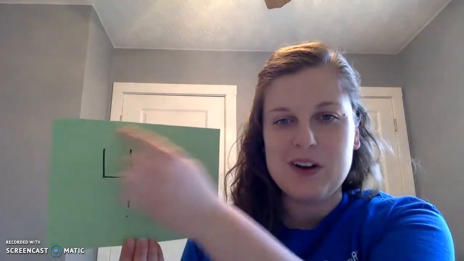Now with your number 40 in the air, go ahead and circle the digit in the tens place. So which digit is in the tens place? So we would circle the 4. There are 4 tens in 40. Great job. Let's go to the next one.